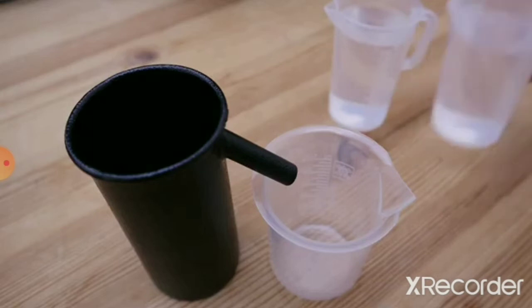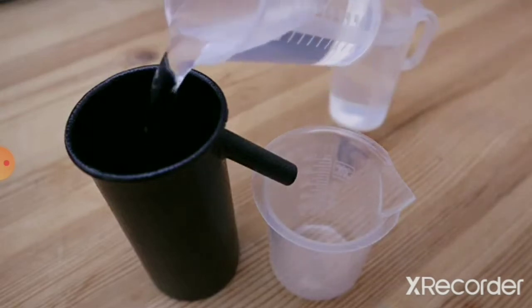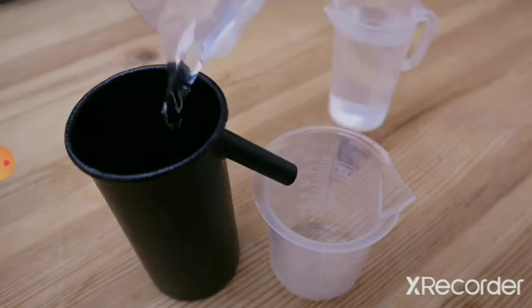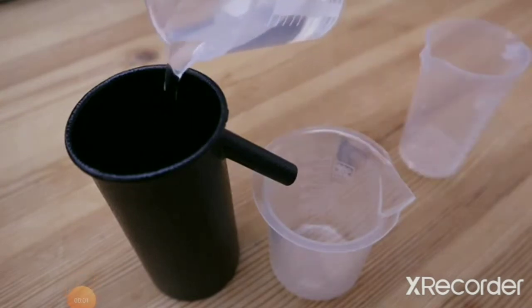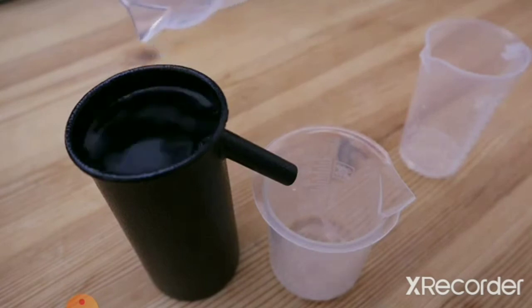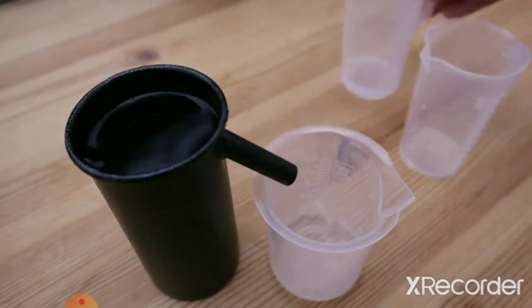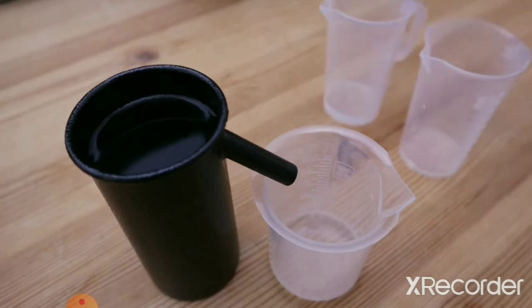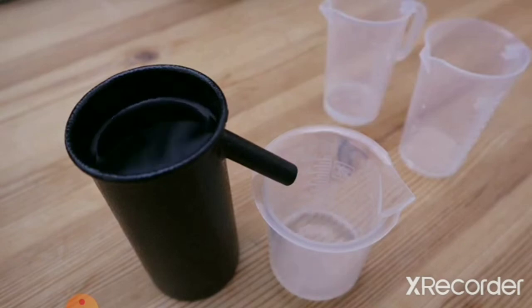Then fill the Eureka can with the water. Fill the water until it comes out of the spout. So pour the water into the can until it starts overflowing through the spout. When the water has stopped dripping, remove the measuring cylinder and empty it, dry it and again place it under the spout.